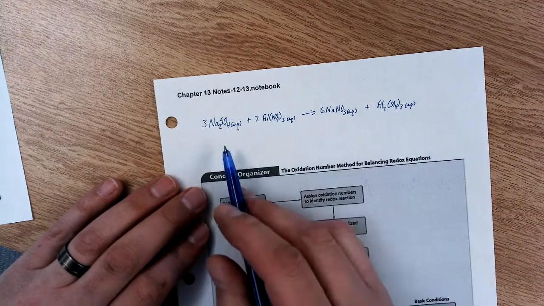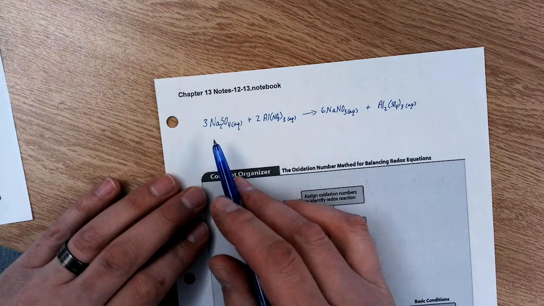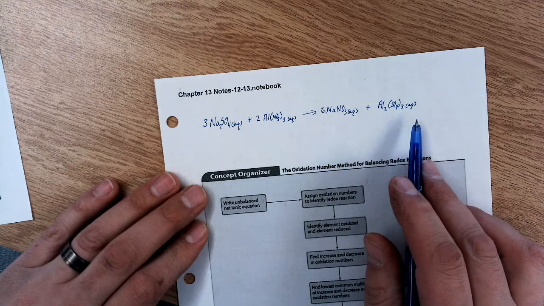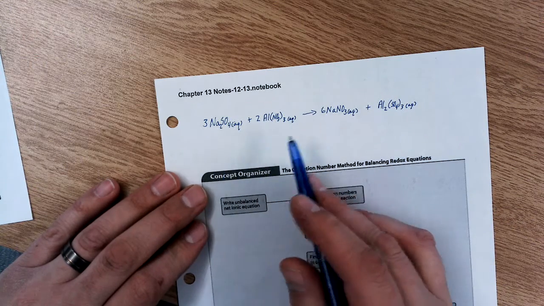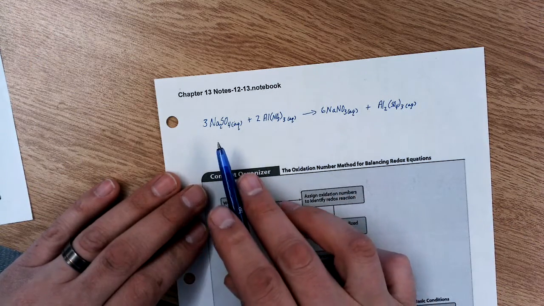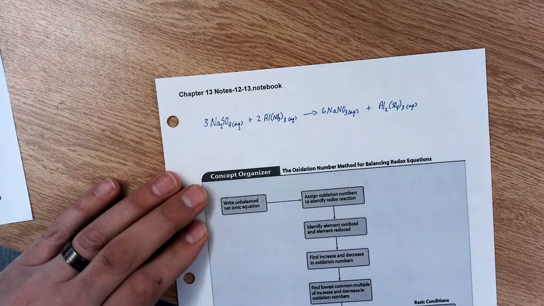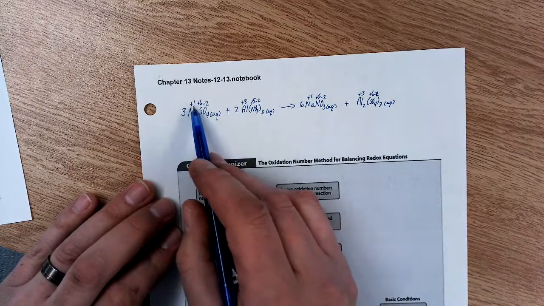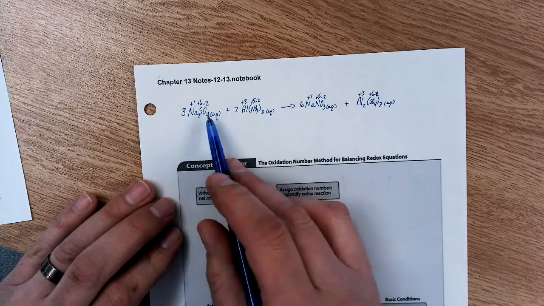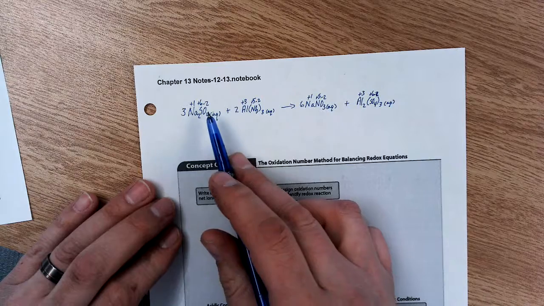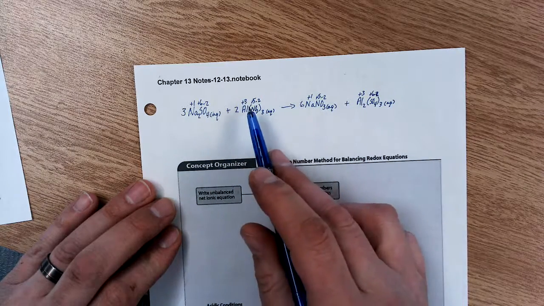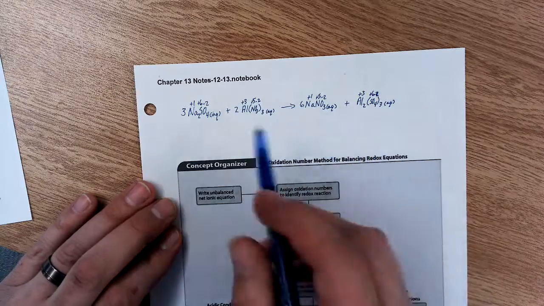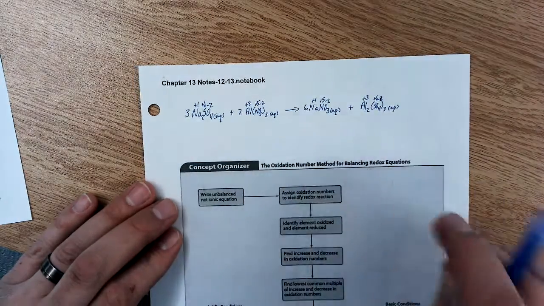Okay, one other thing I wanted to show you is you'll get some questions just asking, is this a redox reaction or not? Okay, so a real quick way to do it is to write out the oxidation numbers for everything in the reaction. So when we write out these oxidation numbers, we can see sodium stays +1, sulfur stays +6, oxygen's -2 on both sides, and everything else is the exact same on both sides. So this would be a not redox reaction.